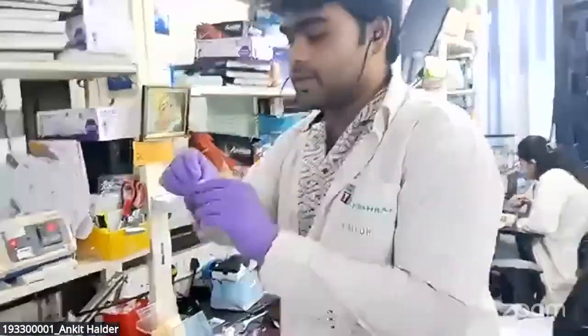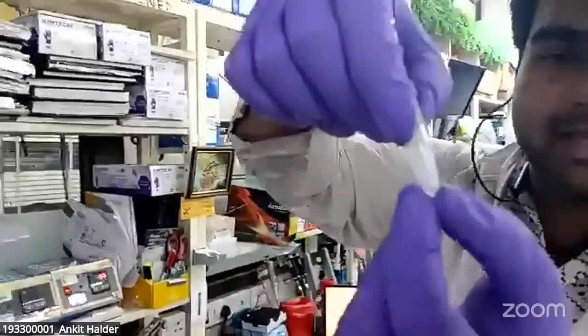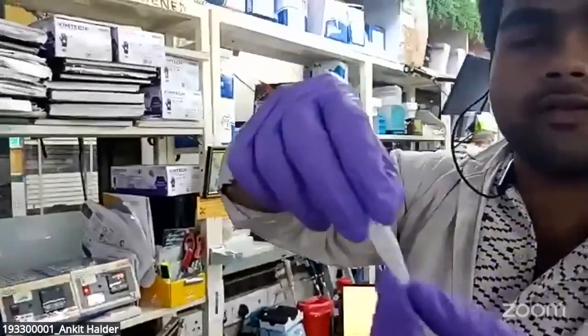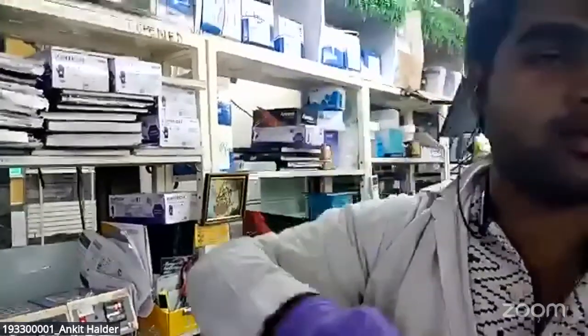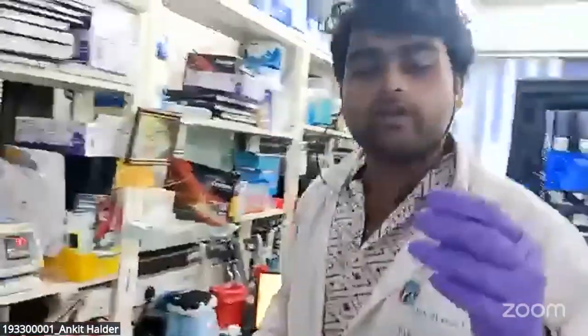after the entire process, you will have the peptides here. You can see a very small amount of peptides here, and you need to add the FA to resolubilize the peptides. After that, we need to find out what the peptide concentration is. For that, you need two different wavelengths: one is 205 nanometer, and the other is 280 nanometer.